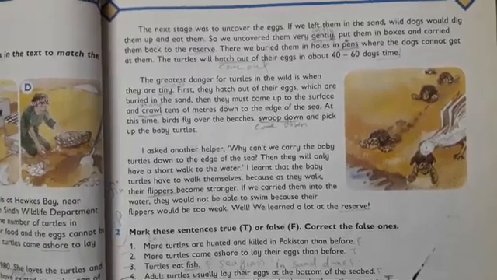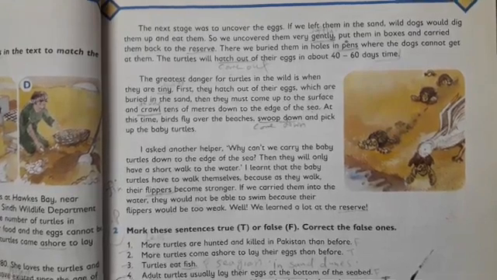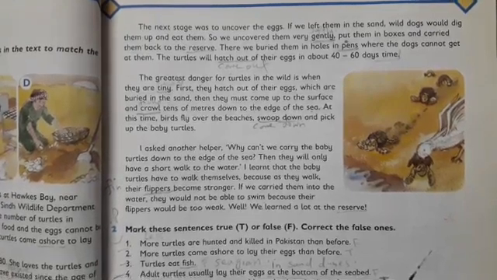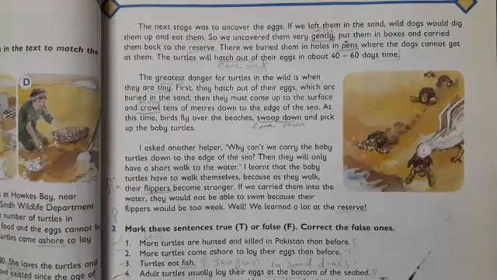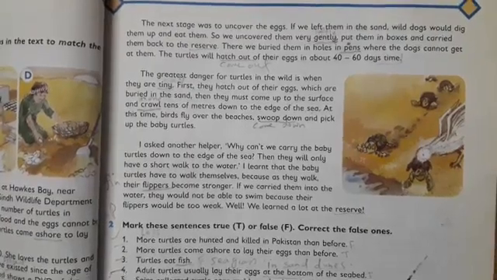I asked another helper, why can't we carry the baby turtles down to the edge of the sea? Then they said, then they will only have a short walk to the water.